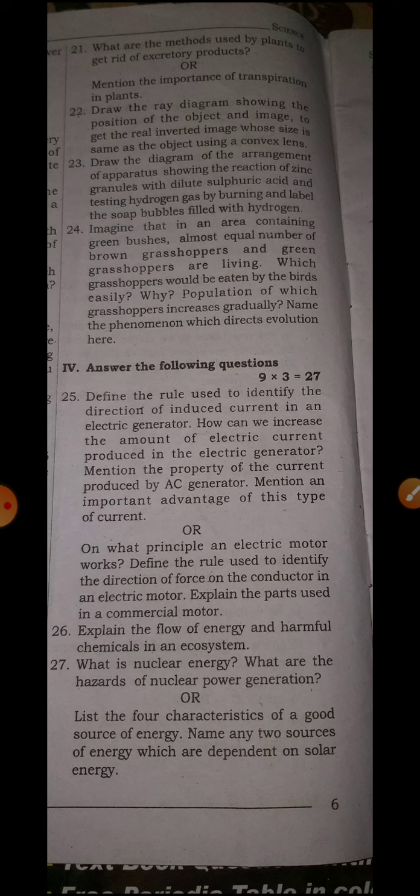First point will be: excess water is excreted through transpiration. Got it? Second point: through dead cells and dried leaves. So the question is all about how the plant excretes.